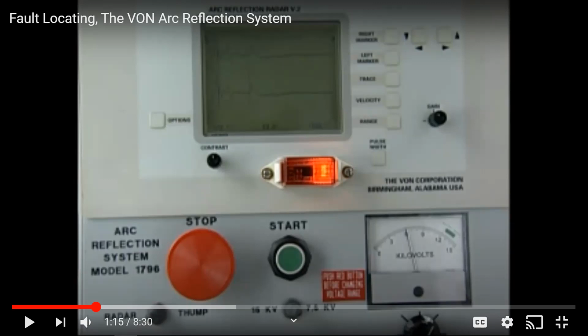There are 2 modes to the Von Arc reflection system. One's a radar mode that doesn't introduce voltage, it introduces a signal. And then there's thump mode. That introduces voltage, so you're able to find the problem underground. Can anybody see the screen that's up at the top there and make out what's going on? It's a heart monitor. It's looking at the voltage or the current. No, there's no voltage and current on this cable yet. It's charged, but it's not doing anything yet.